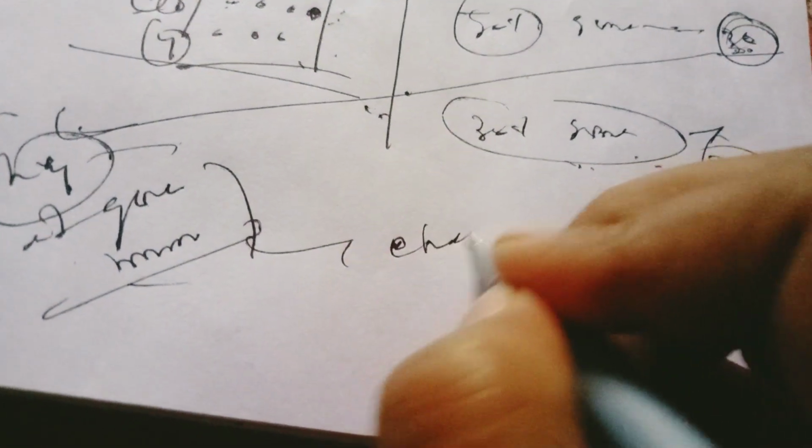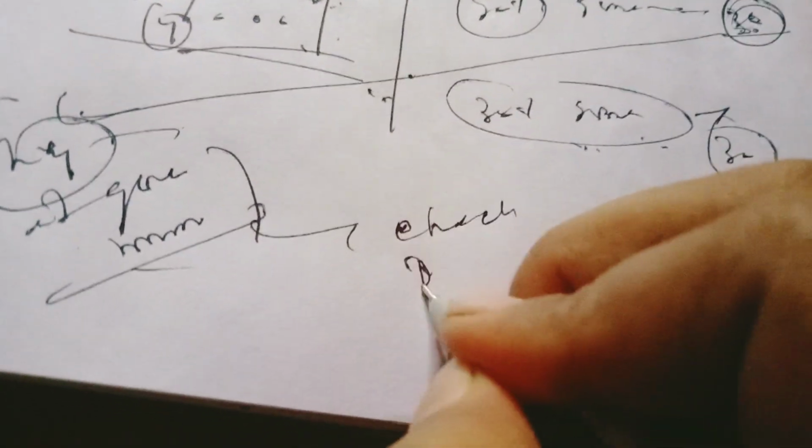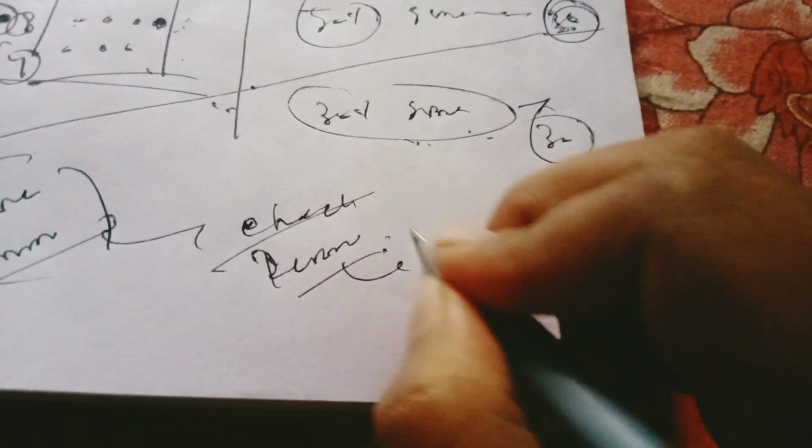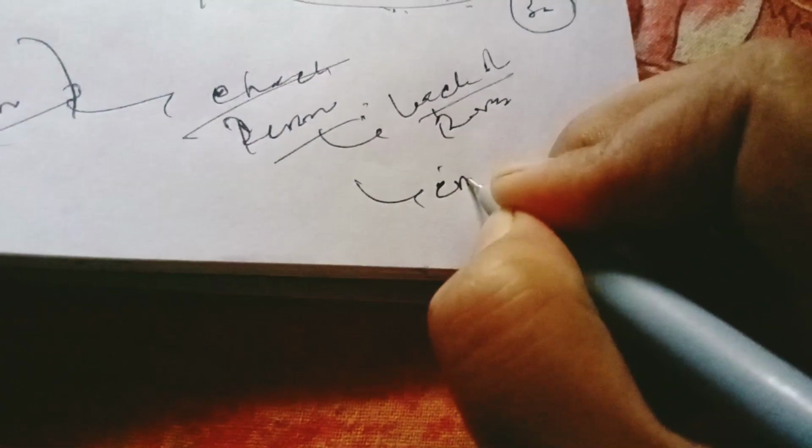Now what you have to do is check these 30 questions. Why did it go wrong? Check your resources again, and make sure whether it is because of lack of revision or lack of conceptual clarity.